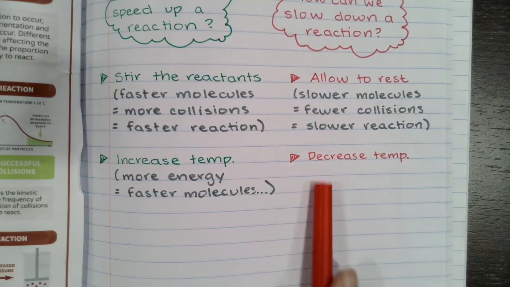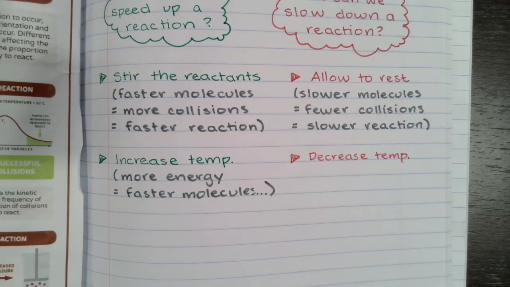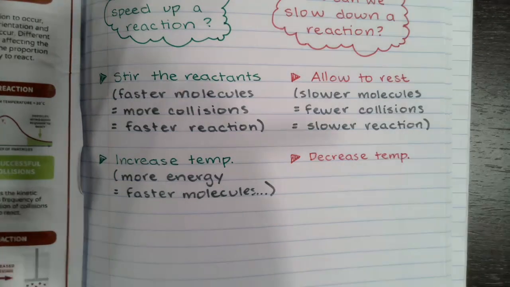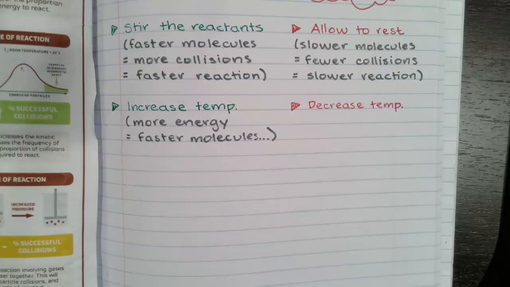And I'm actually going to leave that blank for you to fill in your own reasoning on that one. There are a couple other things we can do, though, that are less related to energy and more related to the actual amount of collisions that are happening.